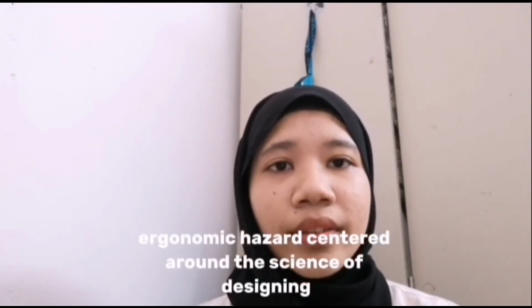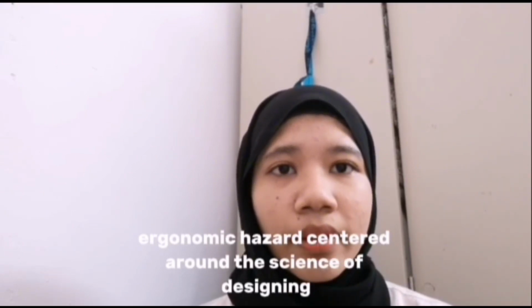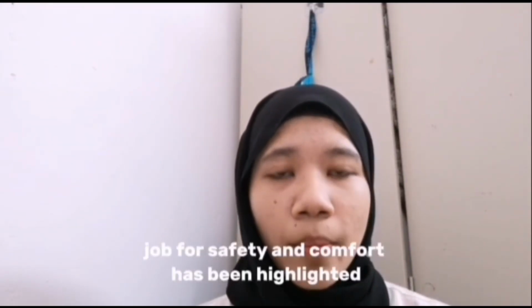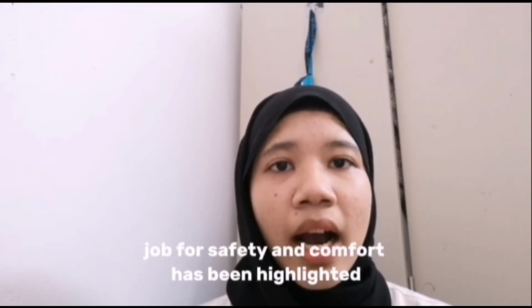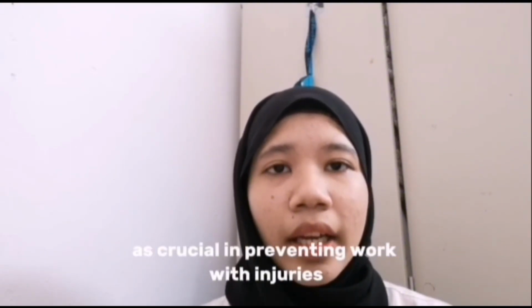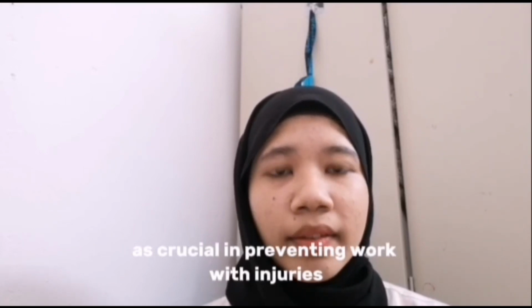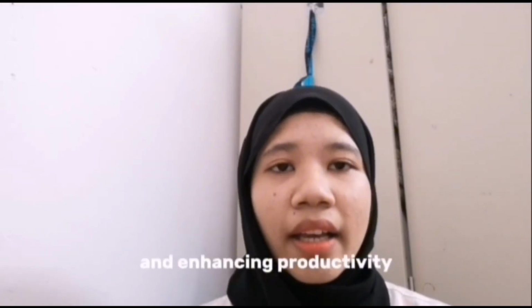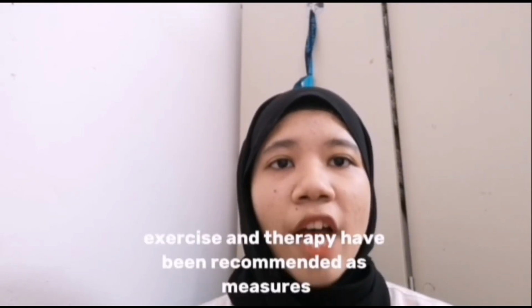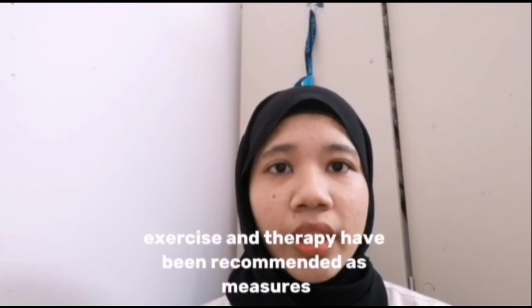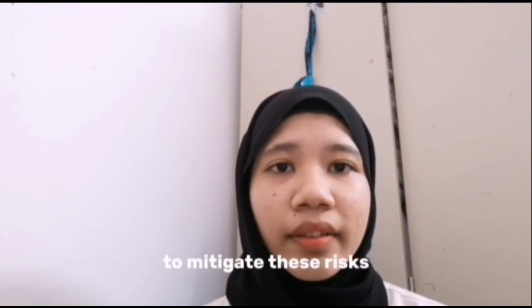Ergonomic hazard, centered around the science of designing jobs for safety and comfort, has been highlighted as crucial in preventing workplace injuries and enhancing productivity. Proper posture, exercise, and therapy have been recommended as measures to mitigate these risks.